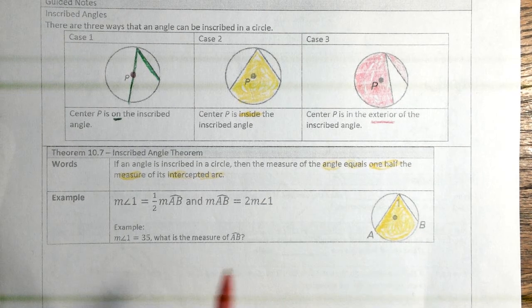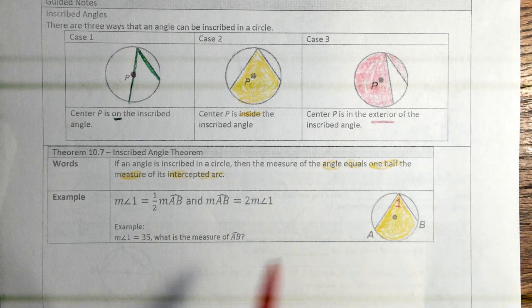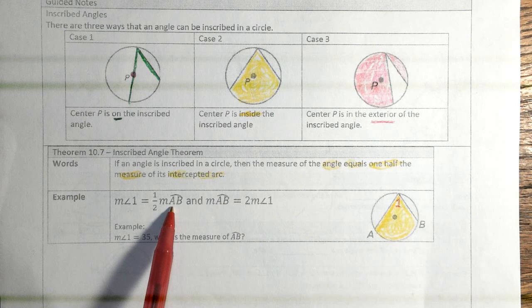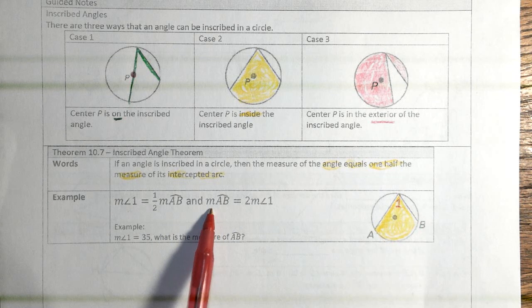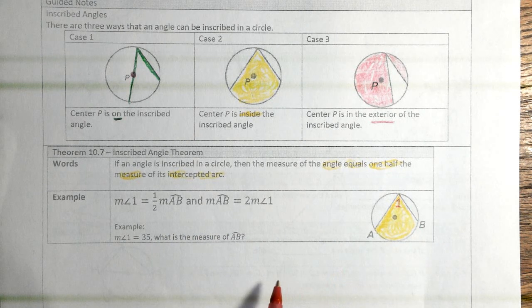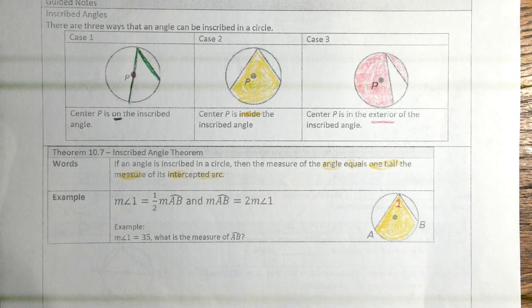Okay, so for an example, angle 1, mark it in red up here, equals 1/2 the measure of arc AB. And arc AB equals 2 times the measure of the angle. So the angle is half the arc, the arc is double the angle. So in this example, the measure of angle 1 is 35. What's the measure of arc AB?